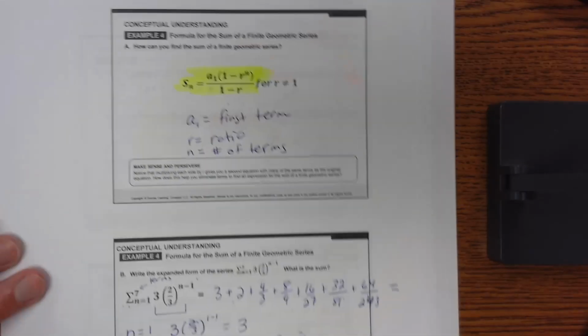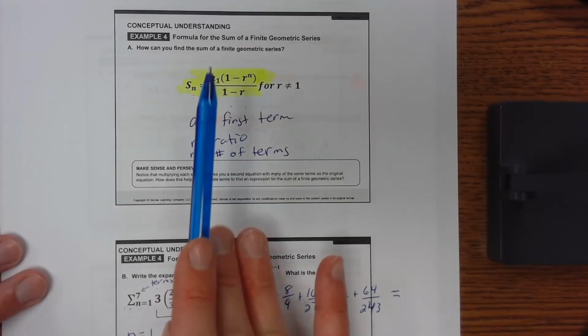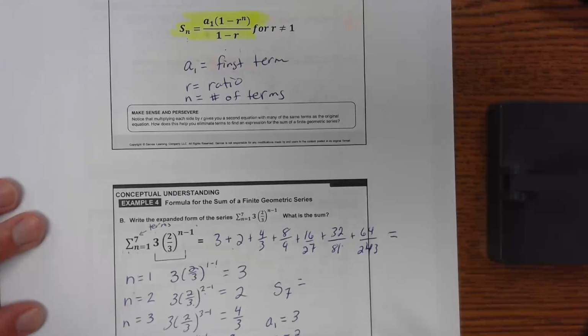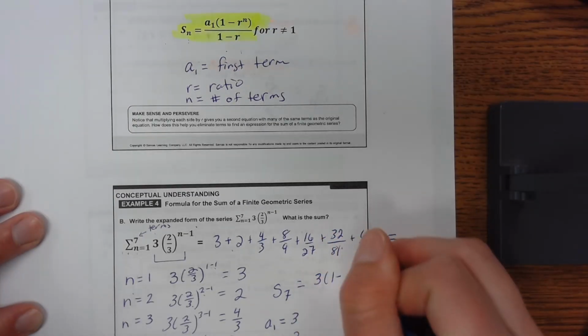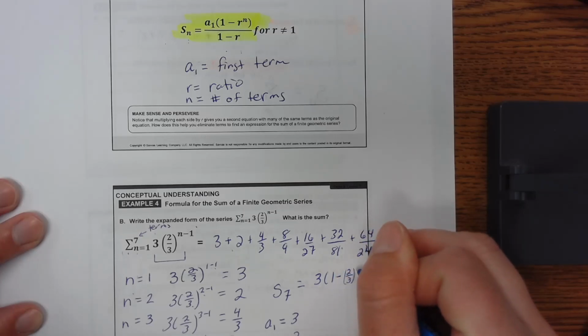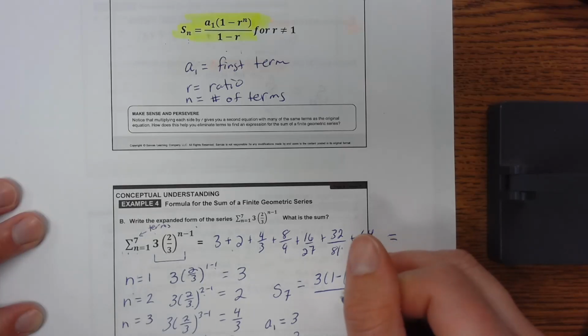Those 3 things are going into this formula. So a sub 1 we have is 3, 1 minus r, which is 2/3, that is raised to the 7th, close the parenthesis, all over 1 minus 2/3.